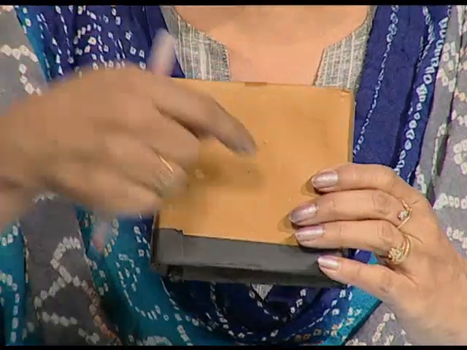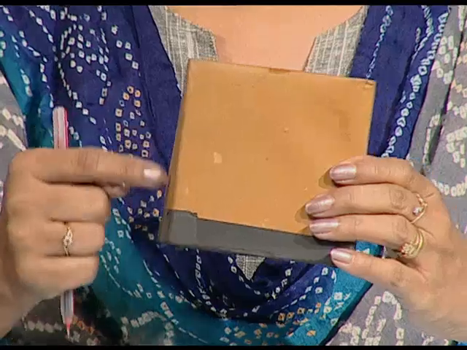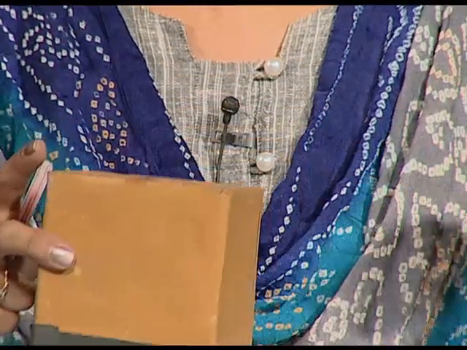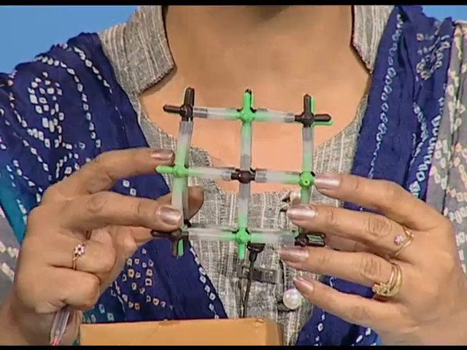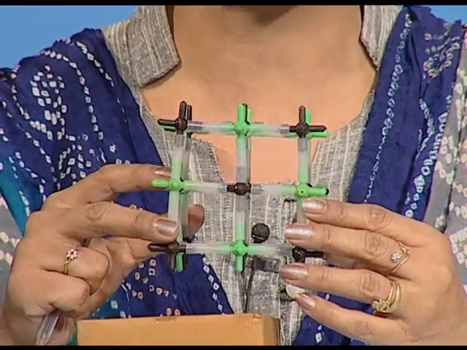Now FCC unit cell. In FCC unit cell, the atoms are present at the corners, 8 corners, 1/8 contribution, so 1 atom. Plus in FCC, the atoms are present at the center of each face. When we generate the crystal lattice like this, the atom at the center of the face will be shared by 2 unit cells.